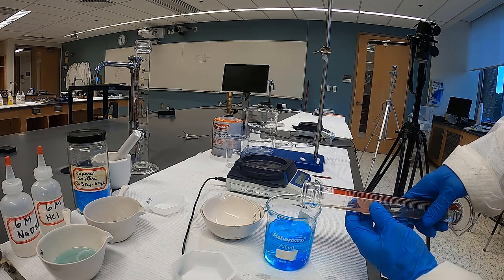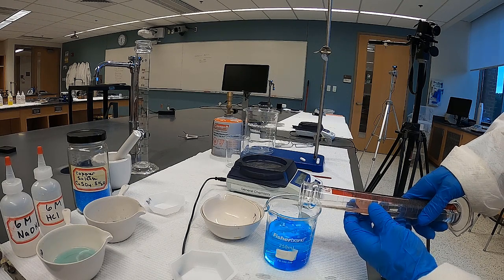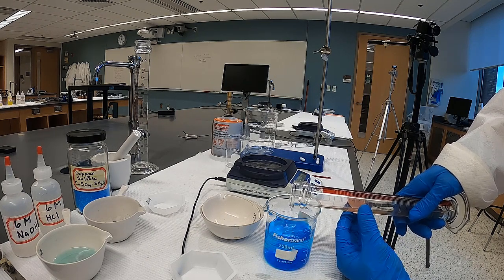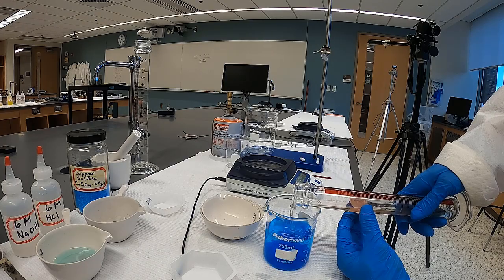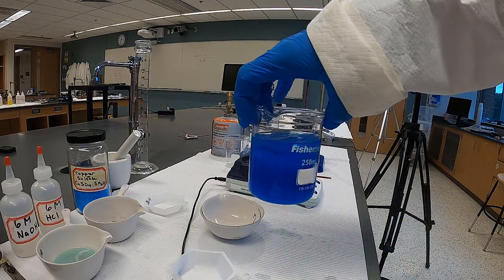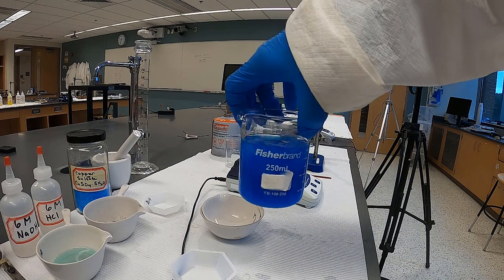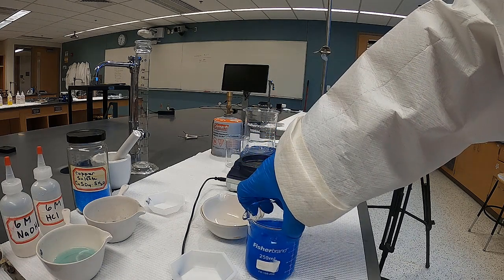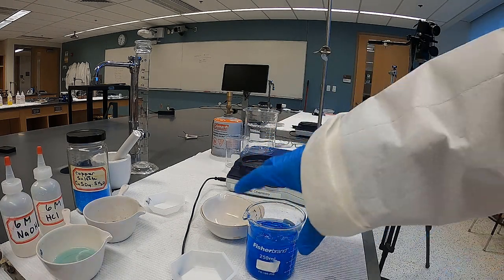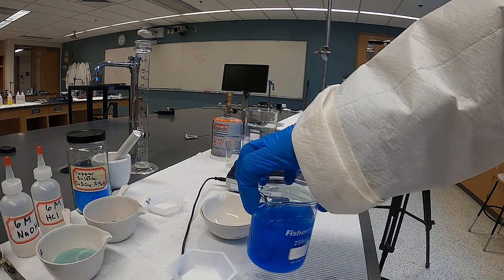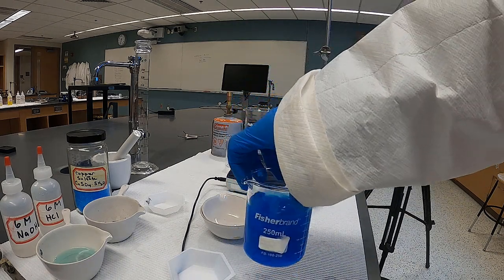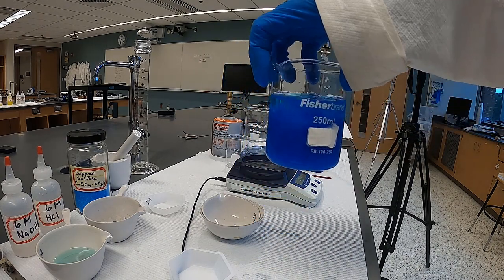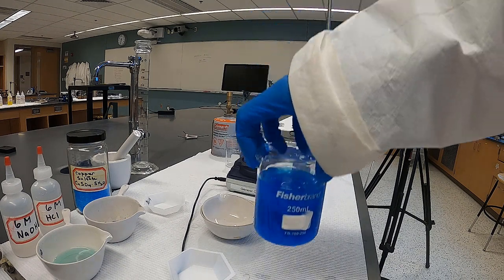And check this out. I'm going to do it slowly, and the reason I'm going to do it slowly is that it's going to precipitate another compound. And what we should have here is copper hydroxide and sodium sulfate. The sodium sulfate will be soluble in the water, and the copper hydroxide is an insoluble precipitate, and that's what you can see there.